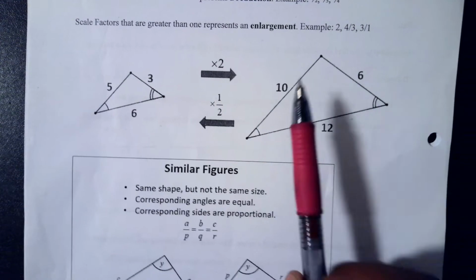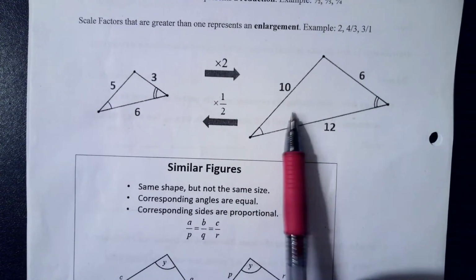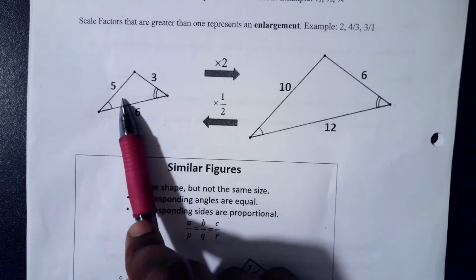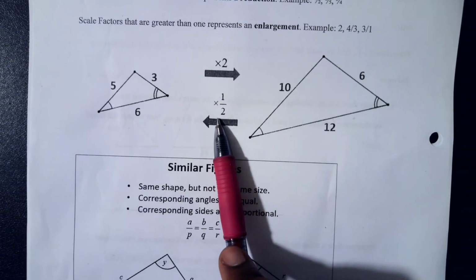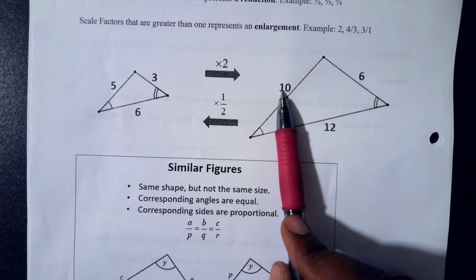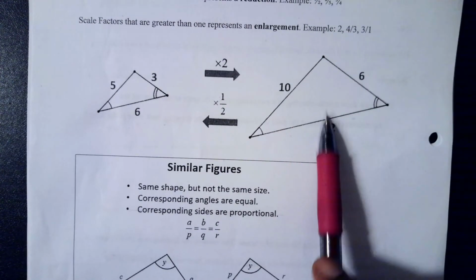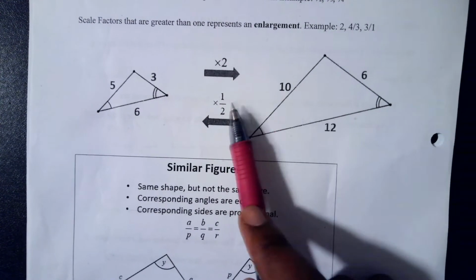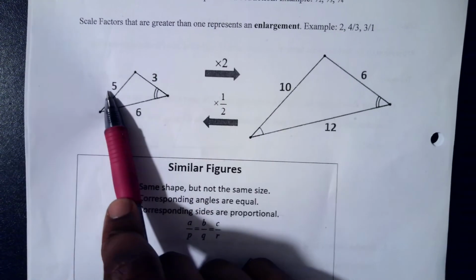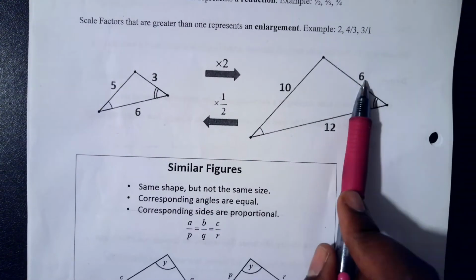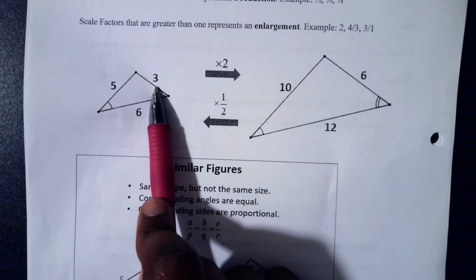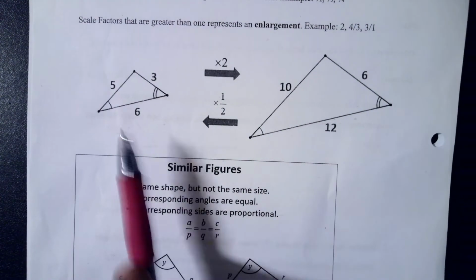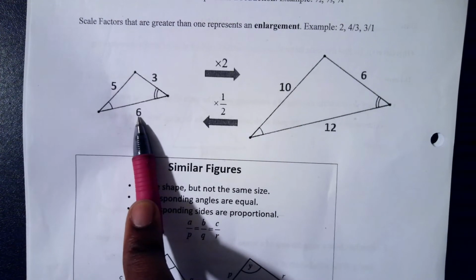Alright? But if we were going from the larger triangle to the smaller triangle, the scale factor will be less than 1. 1/2 is less than 1. So if we multiply each of these by 1/2, 10 multiplied by 1/2, that's going to give us 5. 6 multiplied by 1/2, that's going to give us 3. 12 multiplied by 1/2, that's going to give me 6.